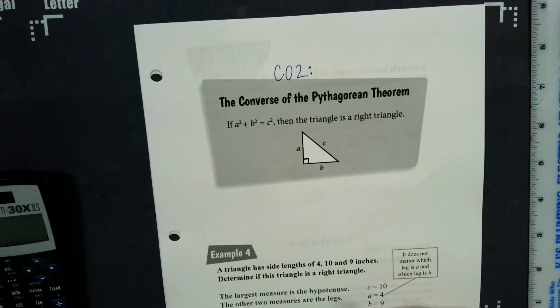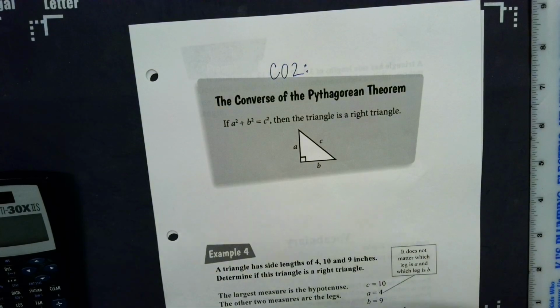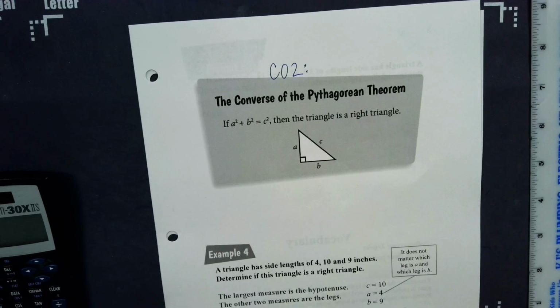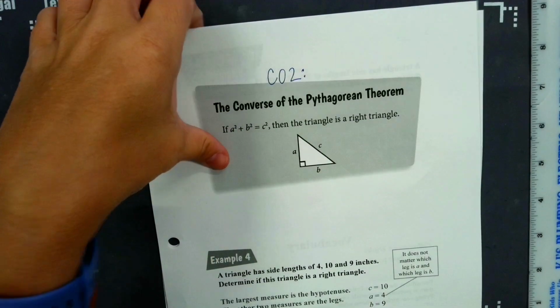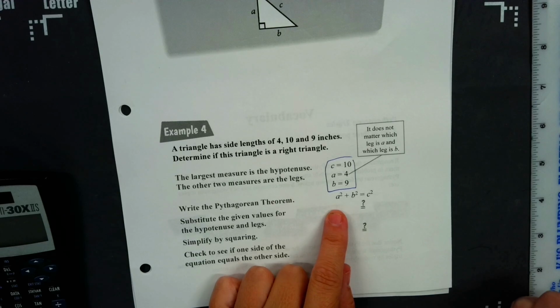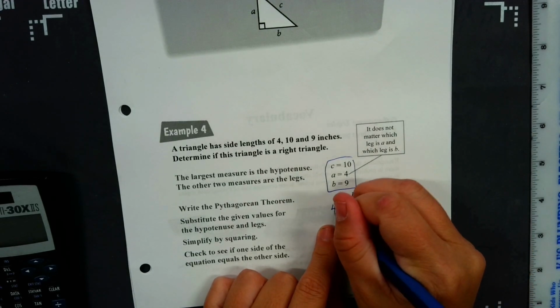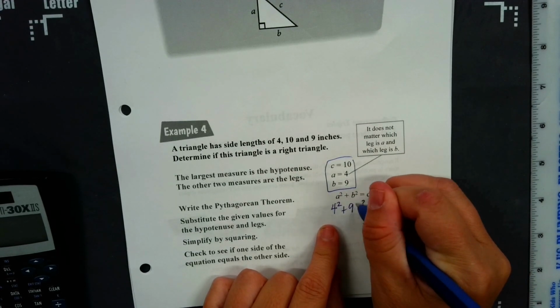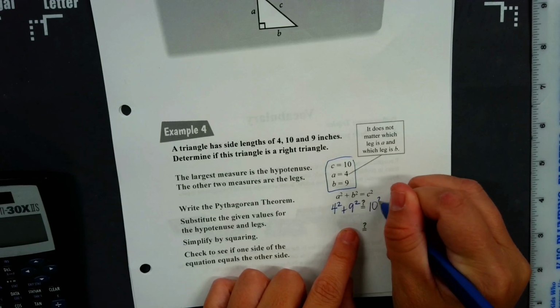You'll usually hear this called the Pythagorean Theorem converse. What that means is what we were just doing, the Pythagorean Theorem, a squared plus b squared equals c squared, only works in right triangles. It doesn't work in an isosceles triangle. It doesn't work in a scalene triangle. It only works in right triangles. So, down here, they're telling us all our side lengths. We just have to put them in. A is 4 squared, B is 9 squared, and C is 10 squared.